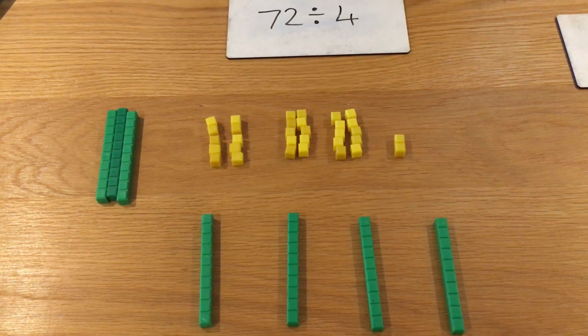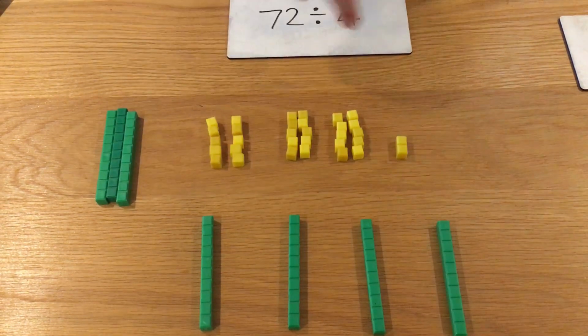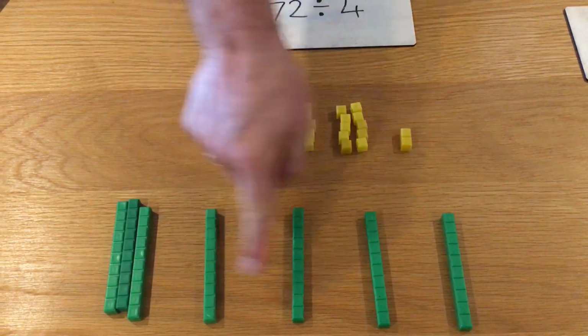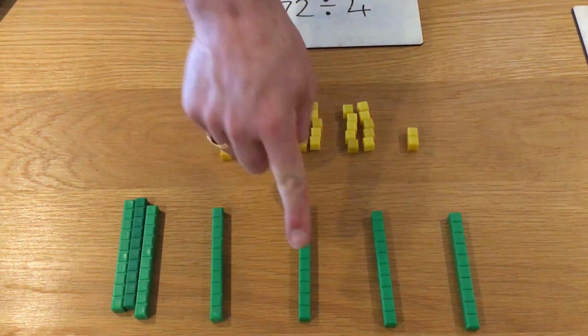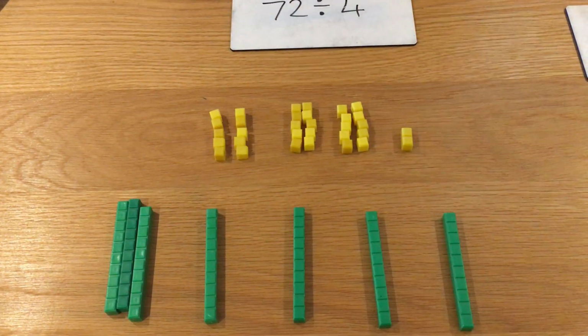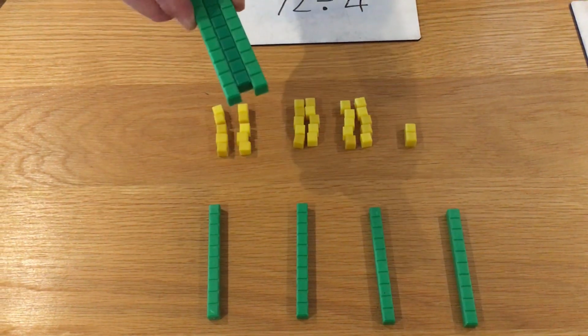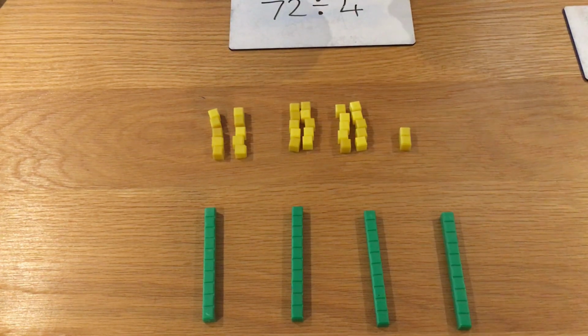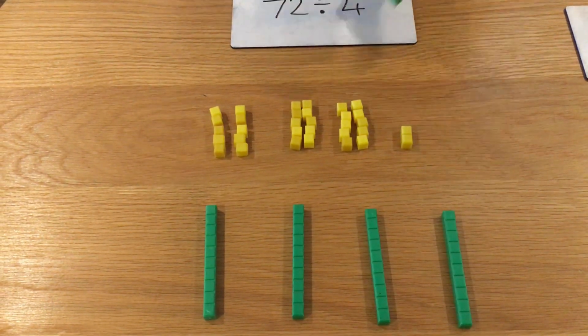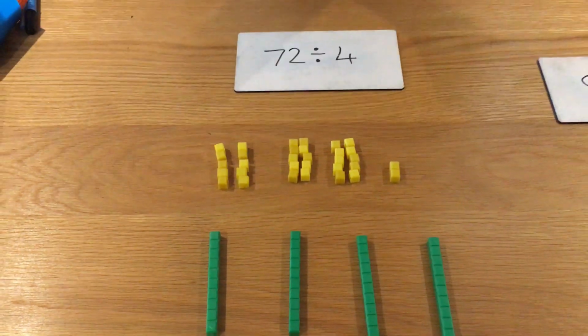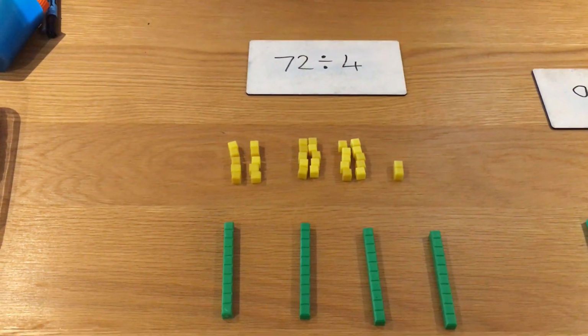Hopefully, what you came up with is something like this. We initially had our 7 tens. There's 3 tens here and there's 4 tens here. We shared the tens, and so each person got a 10. And that actually left us with 3 tens. Now, unfortunately, because we're sharing between 4, even with 3 tens, that's not going to help. So each of those 3 tens need exchanging into ones. So that's what we did.